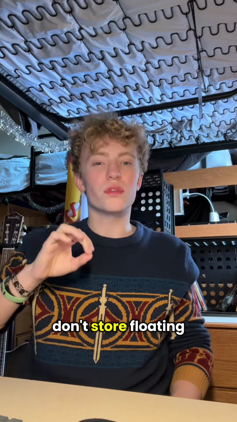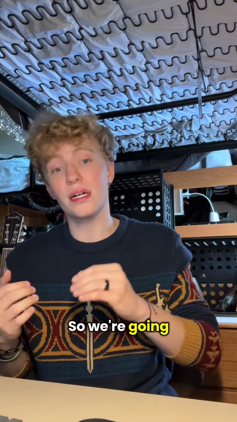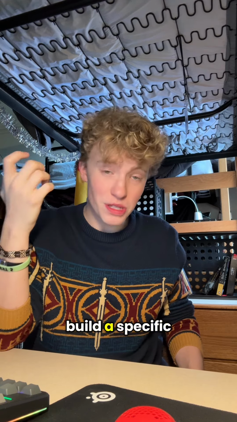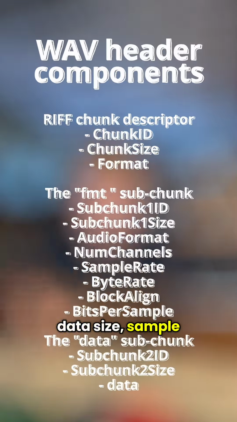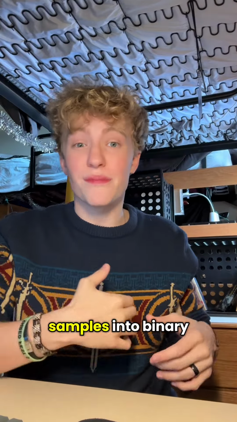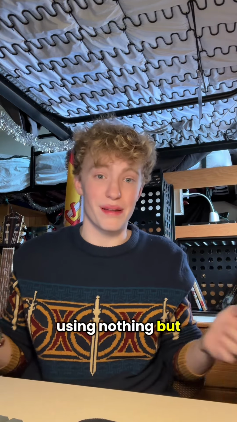But WAV files don't store floating point values, they store integers, 16-bit integers to be exact, so we're going to need to scale up to the full 16-bit range. WAV files are also picky. You have to build a specific header so the media players know what they're looking at. This will contain file size, format, data size, sample rate, all the fancy byte level stuff. Once the header is written, we pour the samples into binary, and boom, we've synthesized a real audio file using nothing but math and raw bytes.